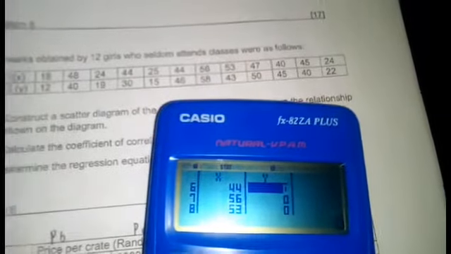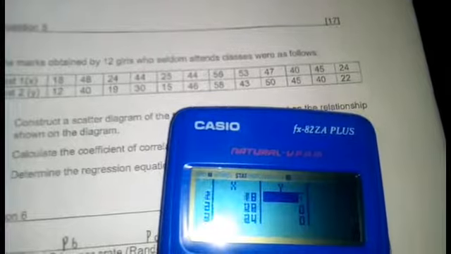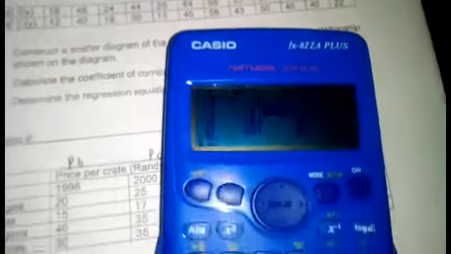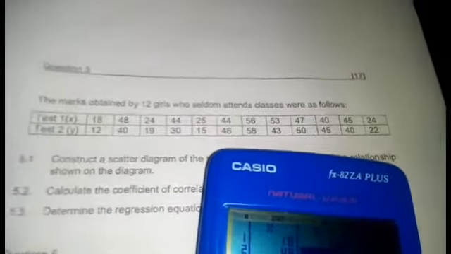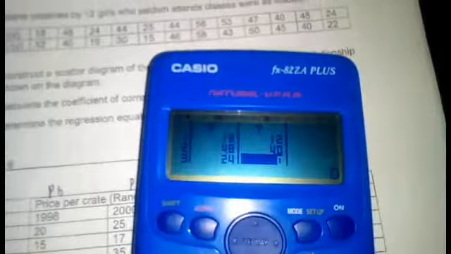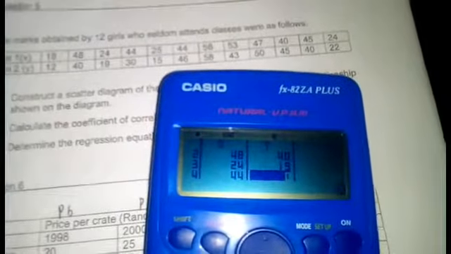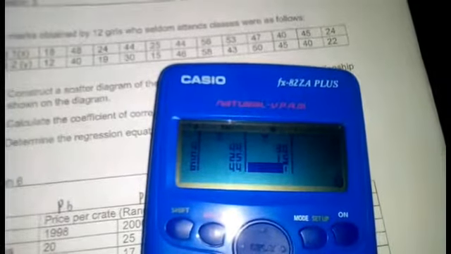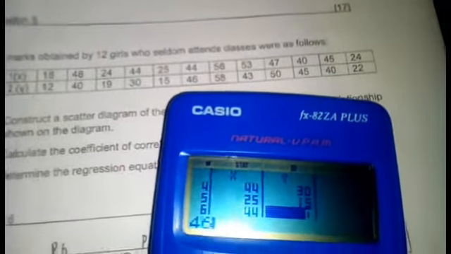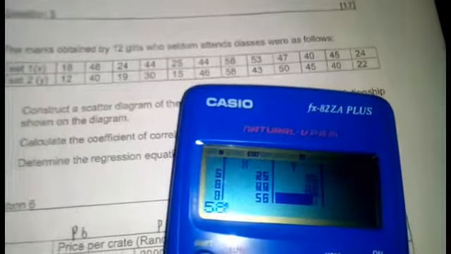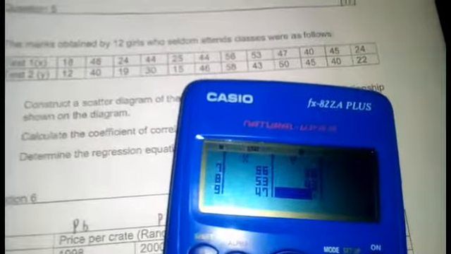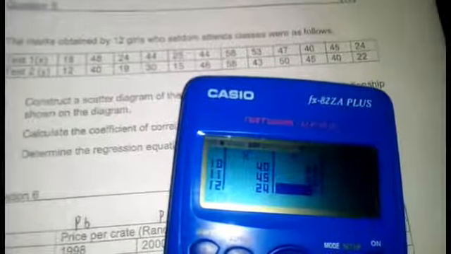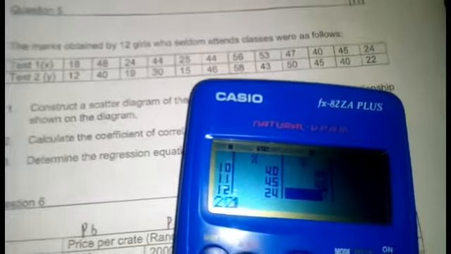Then go to the column of y. So we have 12 and press equal to. 40, 19, 30, 15, 46, 58, 43, 50, 45, 40, and 22.